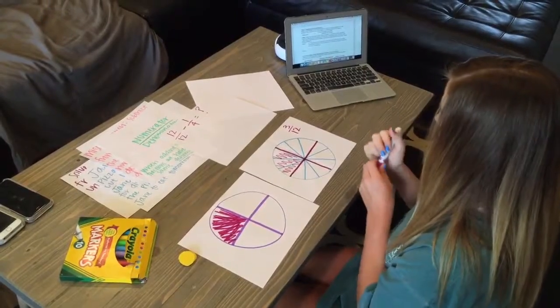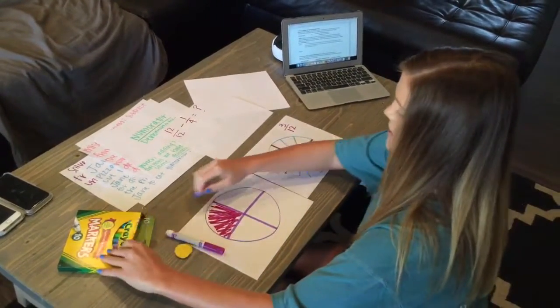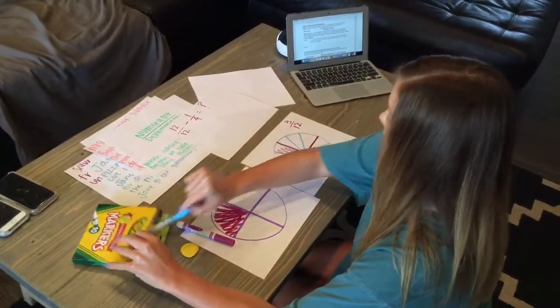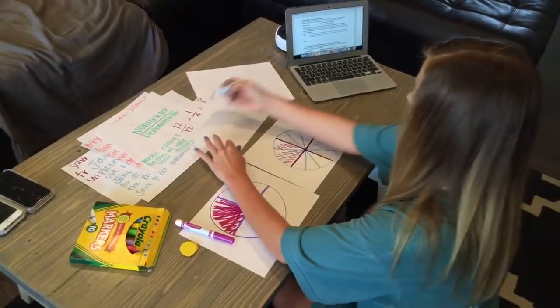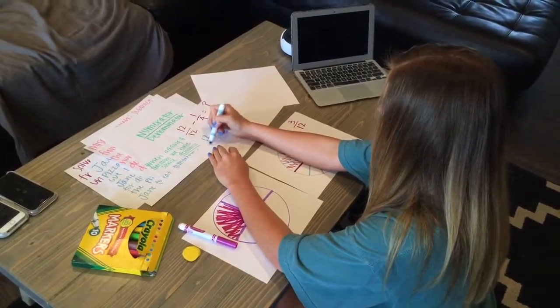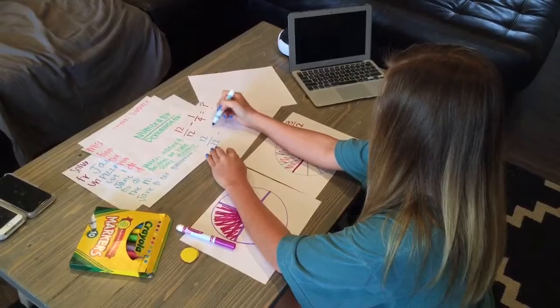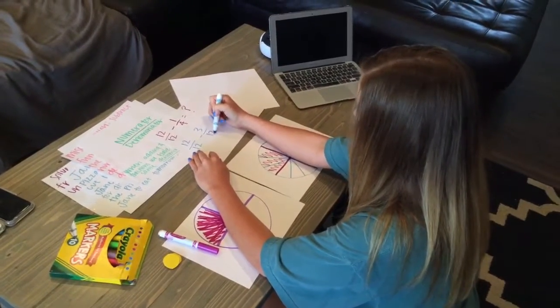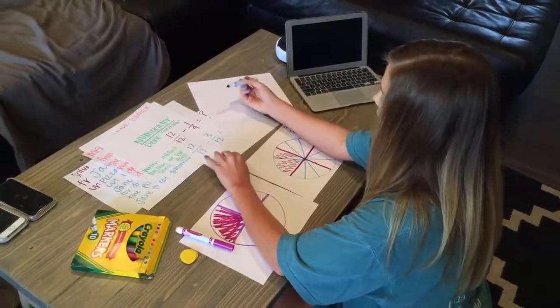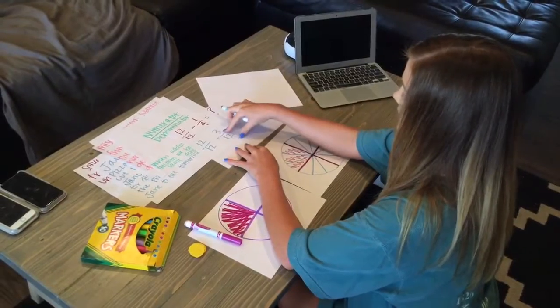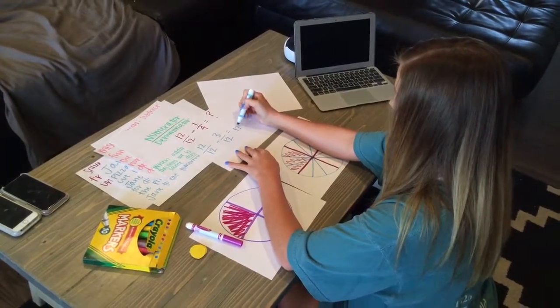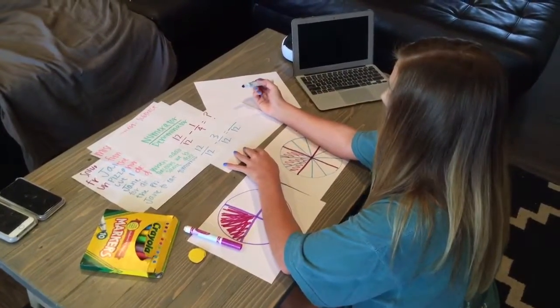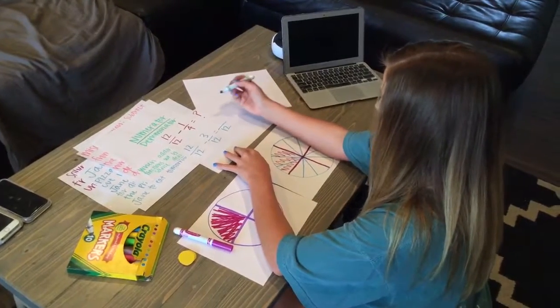But it's asking us how much is left over, so we would now be subtracting 12 twelfths minus 3 twelfths. Now you do go from left to right, but you leave your denominator the same. We still have 12 as our whole, and we're subtracting 3 from 12.